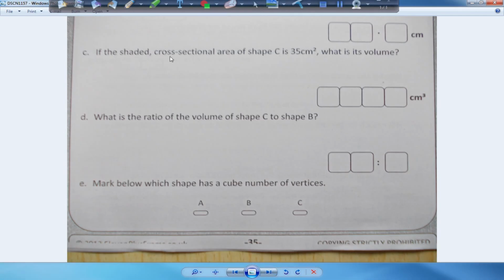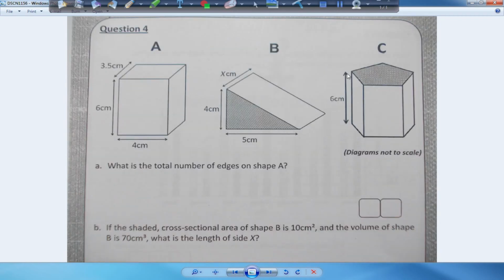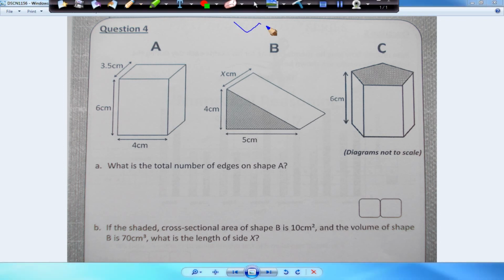Question C, if the shaded cross-section area of shape C is 35, what is its volume? Let's go back. Okay, here we go. So now I'm going to work it out over here. So the volume is equal to, again, the area of the cross-section.